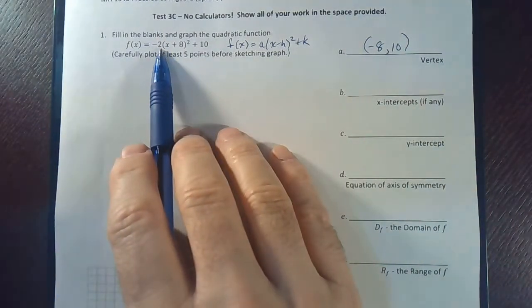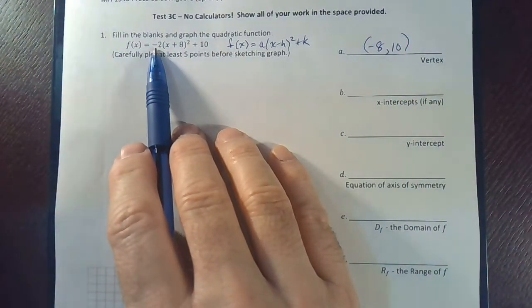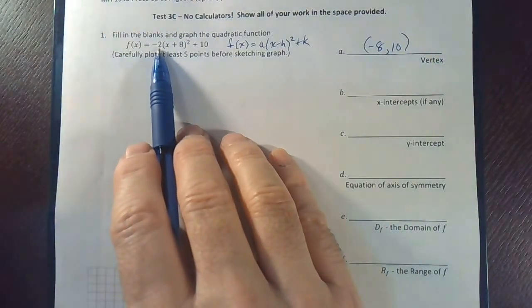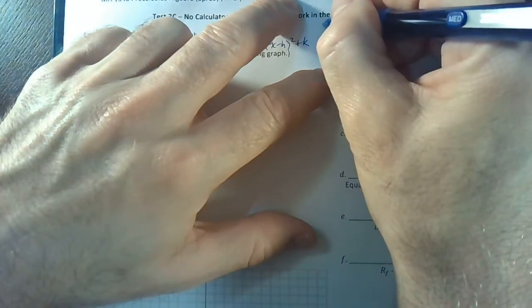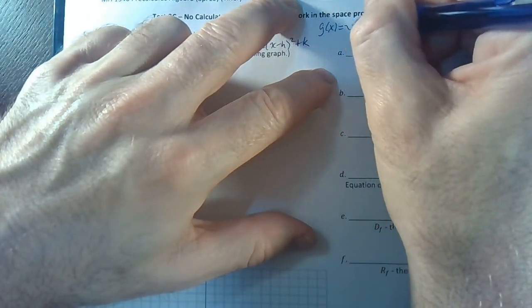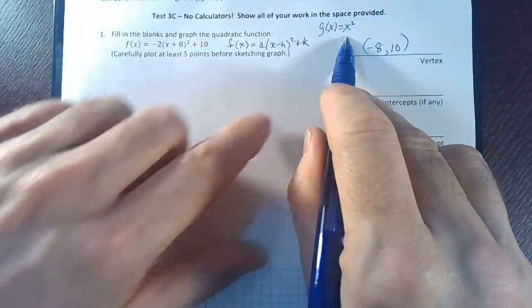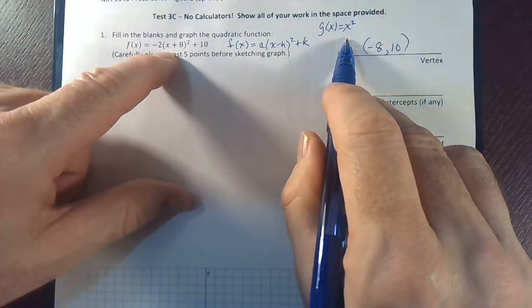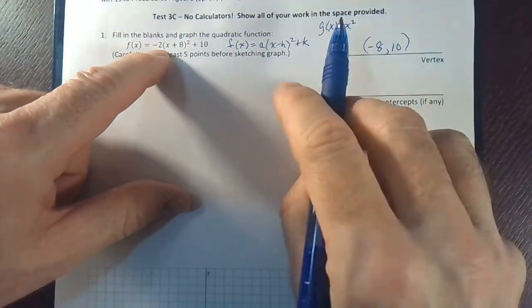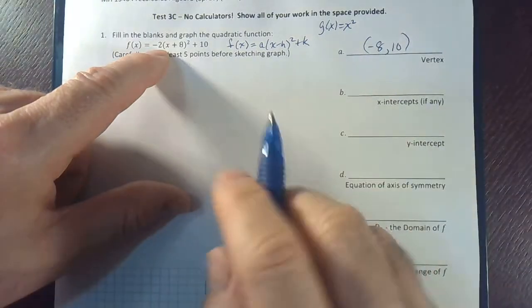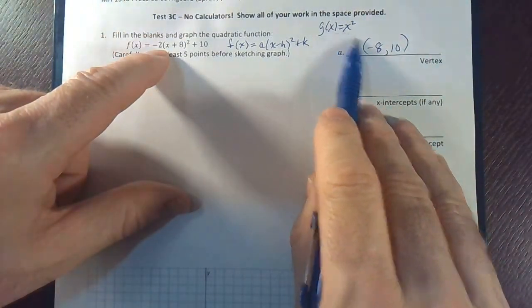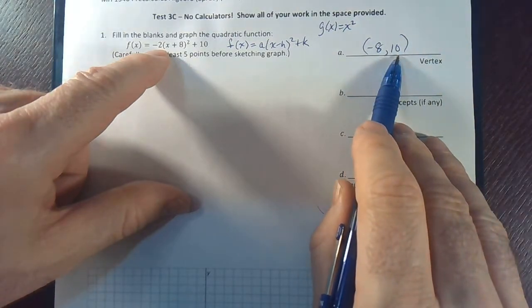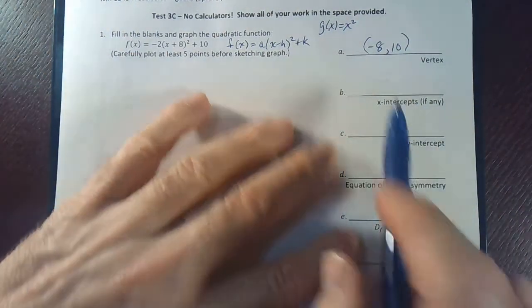And remember that a is negative 2, so it's going to be flipped upside down from the general, if g of x were equal to x squared, we know what that graph looks like. This is going to be flipped upside down and stretched by a factor of 2, twice as tall, so to speak, and instead of being at 0, 0 for the vertex, it's going to be at negative 8 comma 10.